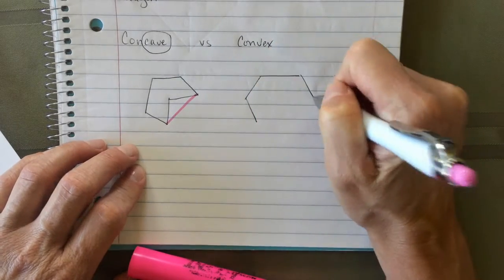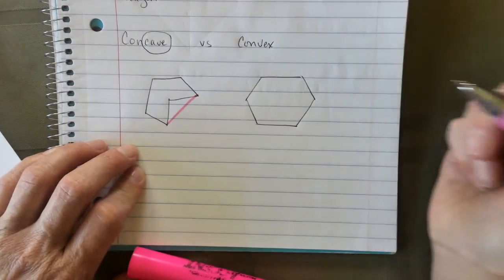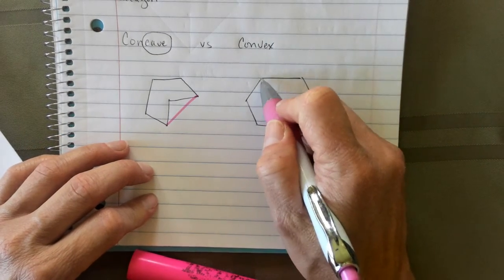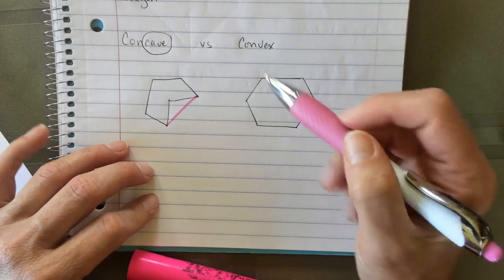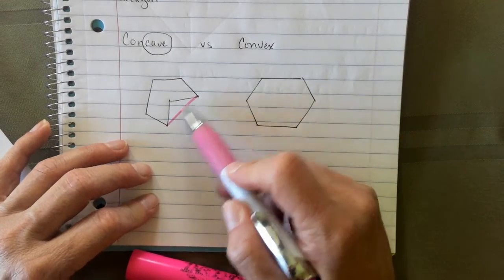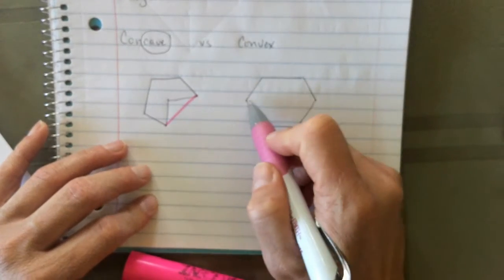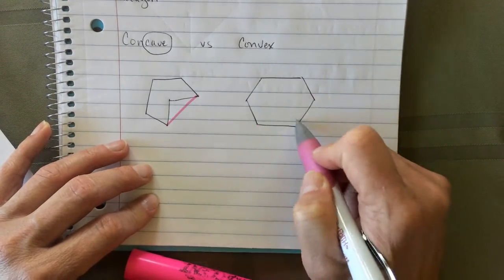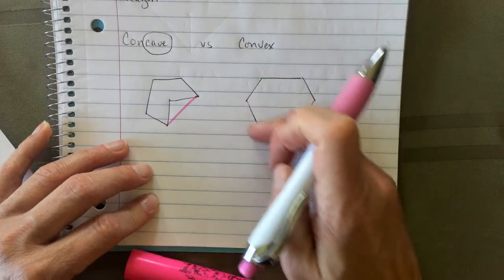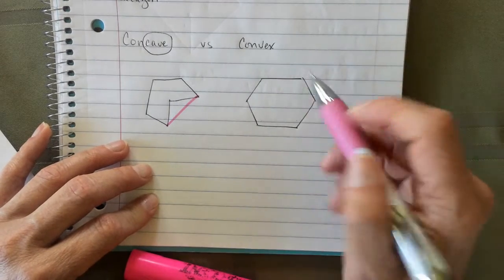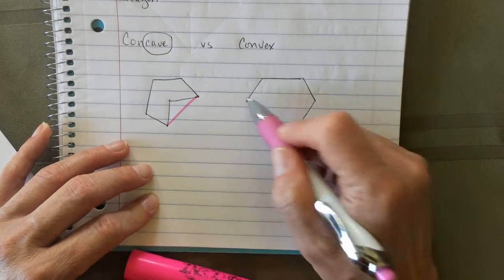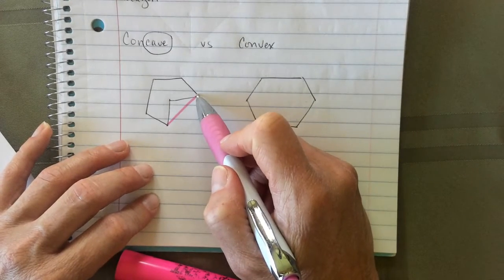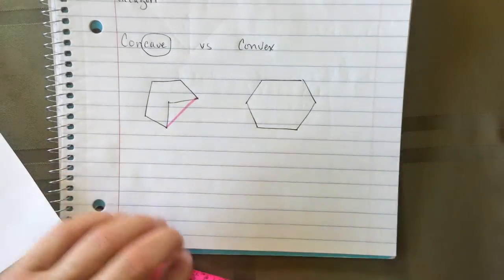Convex, and I'm not attempting to make this regular, but I kind of just go straight to my good old standby of the hexagon. If I connect this vertex to anywhere else that it's not already connected, I'm staying within the figure. So convex means that the connections occur within the figure between vertices. Concave means that you can connect the vertices outside the shape, and it creates like a little cave entrance.